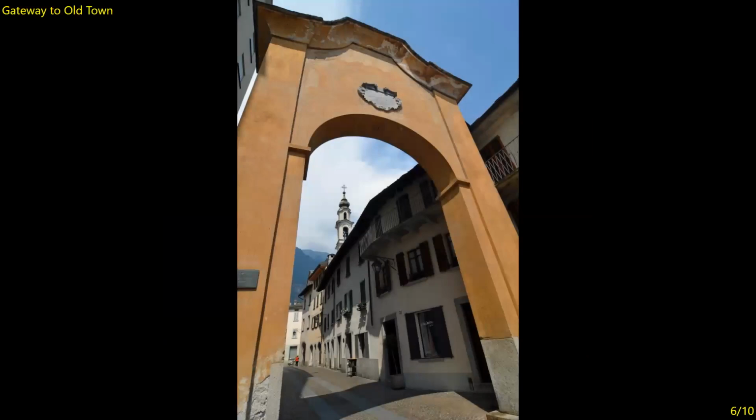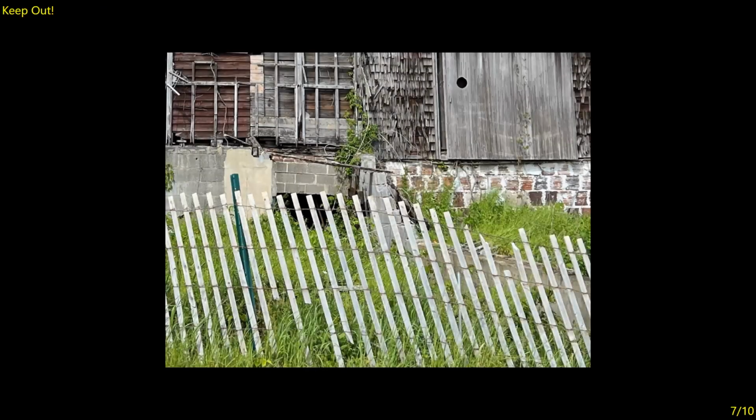Santa Fe security. Okay, you created an interesting picture, and the fence is important. Without the fence, it wouldn't be anything. Not crazy about the branches here. Of course, you couldn't do anything about it. 7. I'll look at it again. Gateway to Old Town. Yeah, this is very nice, and I think here the gate is really an important part of the story. 7. Keep out.